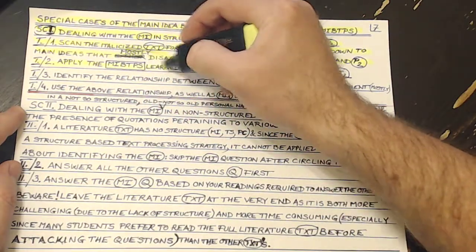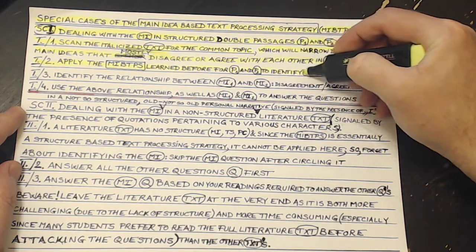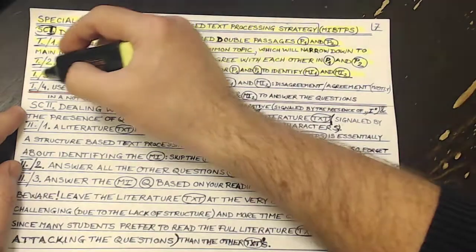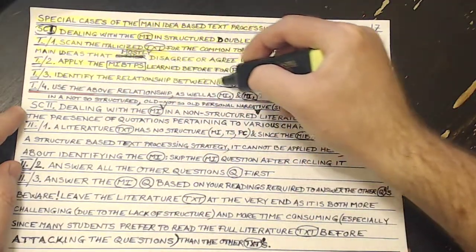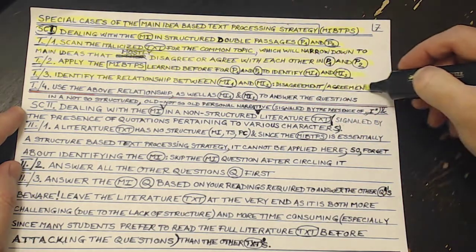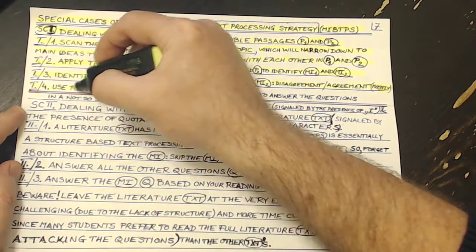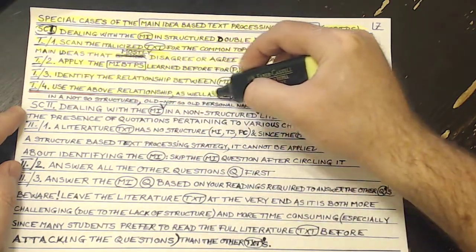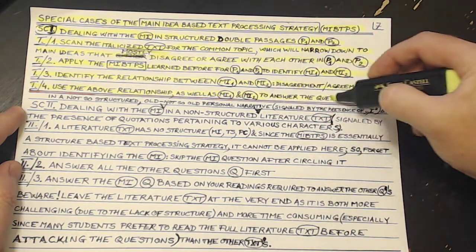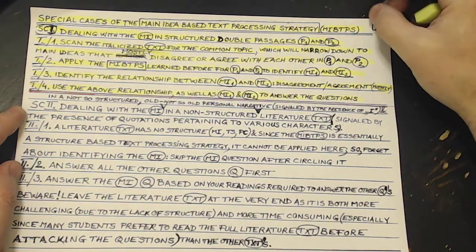Apply the main idea-based text processing strategy learned before for passage 1 and passage 2 to identify main idea 1 and main idea 2. Step 3, identify the relationship between main idea 1 and main idea 2. Mostly disagreement or agreement. Step 4, use the above relationship as well as main idea 1 and main idea 2 separately to answer the questions relating to these double passages, okay?